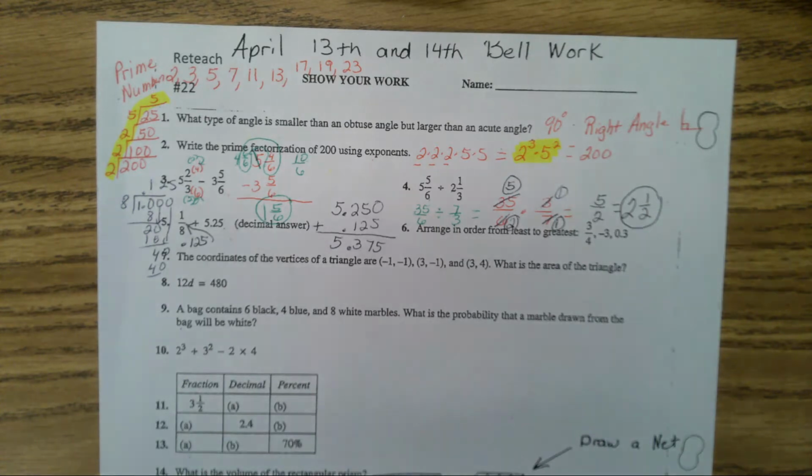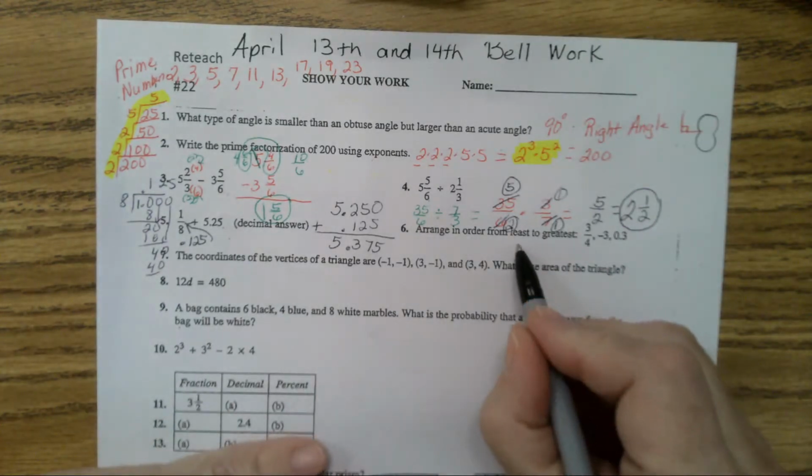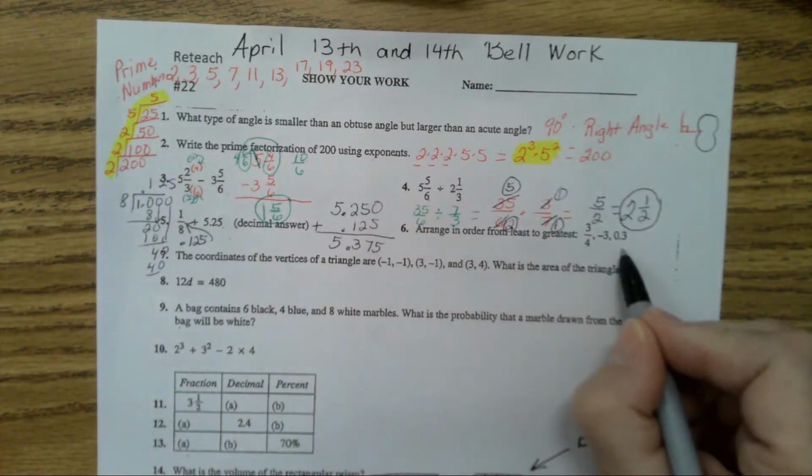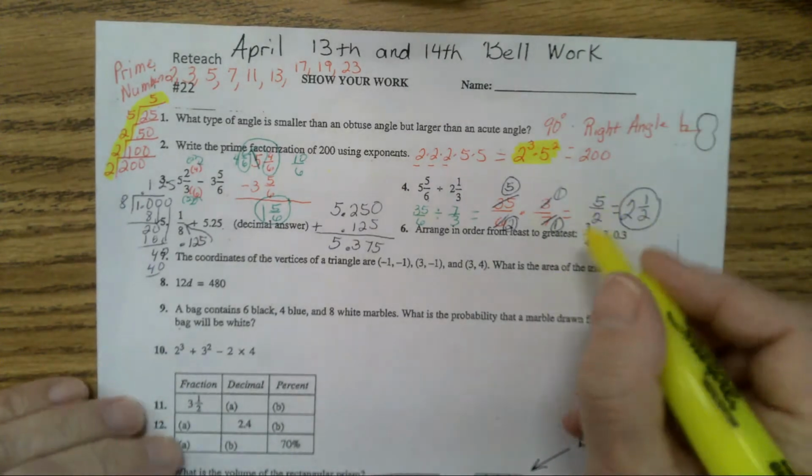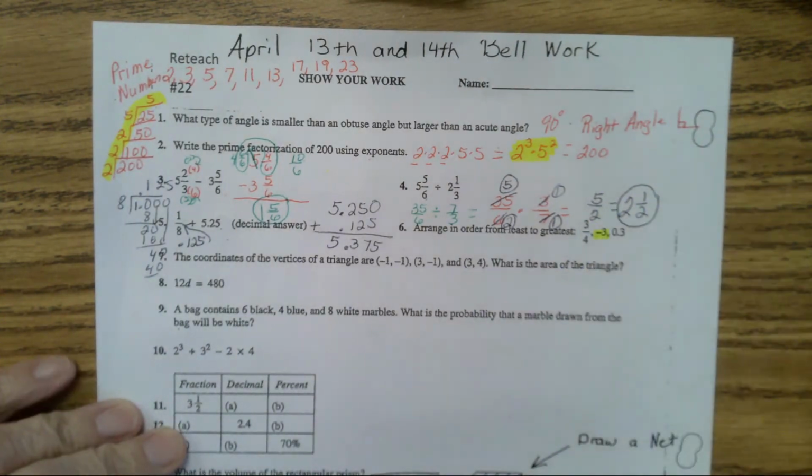Number 6, arrange them in order from little to big. Okay, right away, what number's the littlest number there? What's our littlest number? Delaney. -3, that's right. -3 is the smallest.